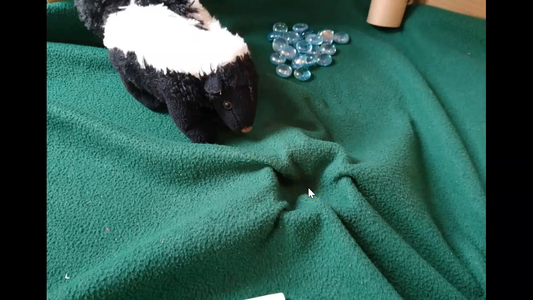Next step is to show how the skunk is interacting with its environment. Our skunk is out at night hunting for food. A skunk is an omnivore, which means it eats plants and animals, but tonight it is on the hunt for grubs. Grubs are actually juvenile insects.